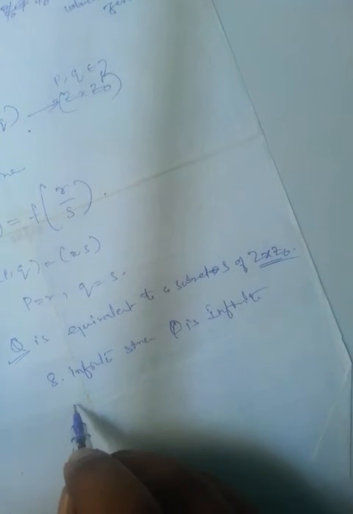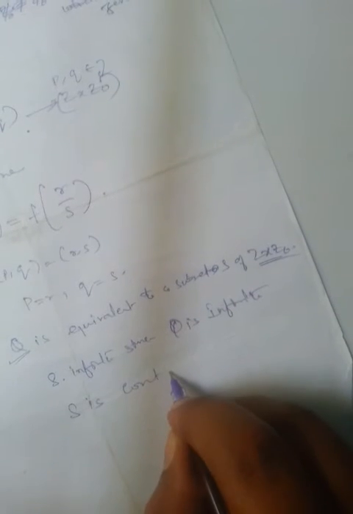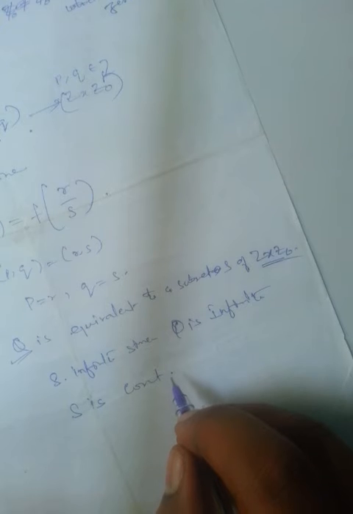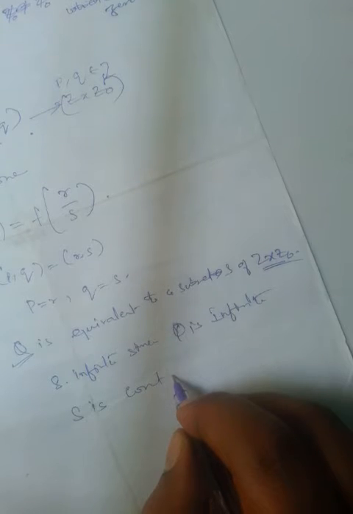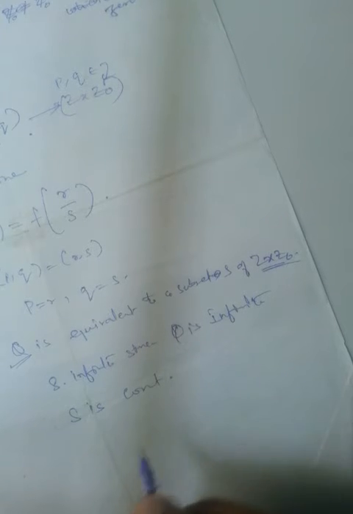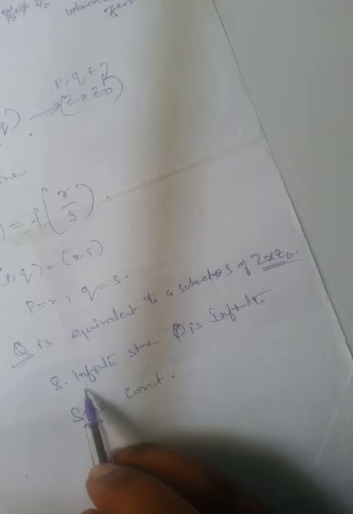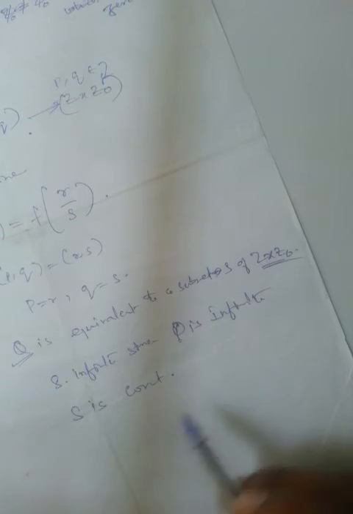All right, and S is countable. f is countable because we know that if S is countable, because S is an infinite subset, and this is countable, so hence we get that an infinite subset of a countable set, that is S, is also countable.